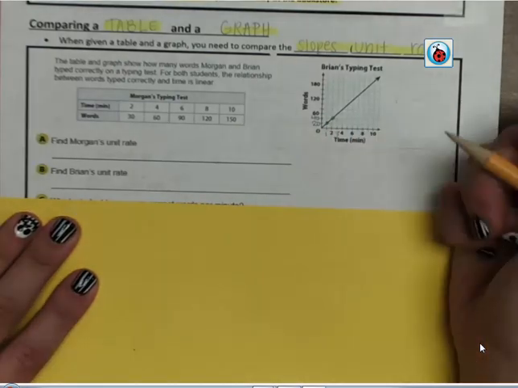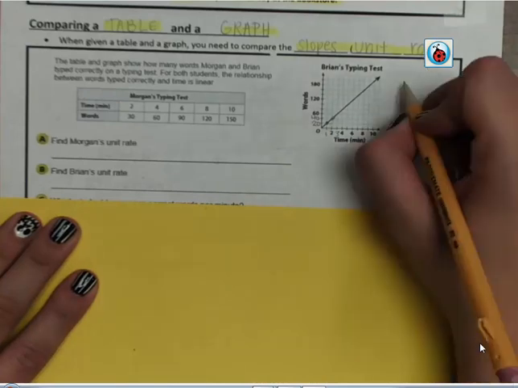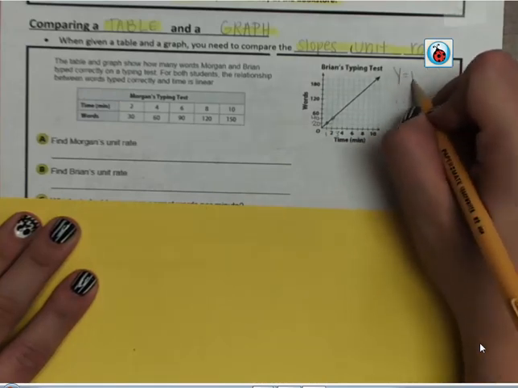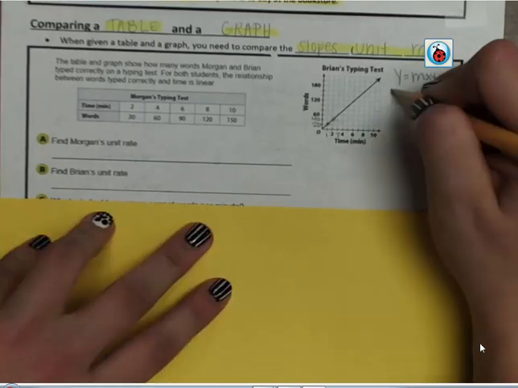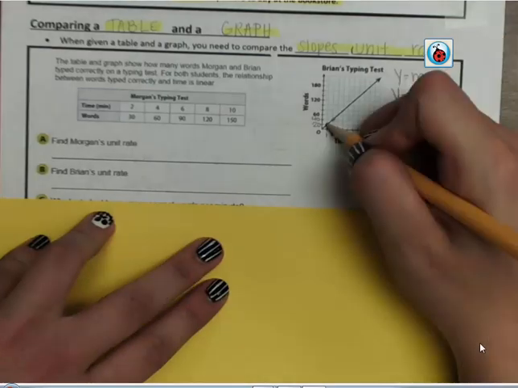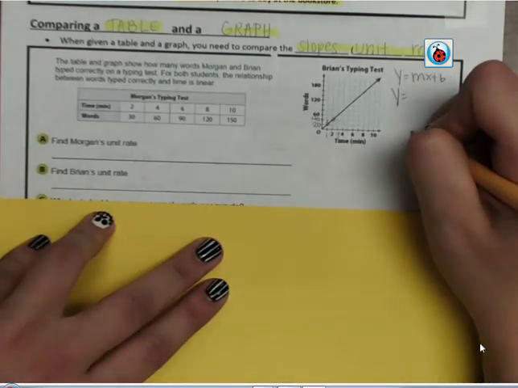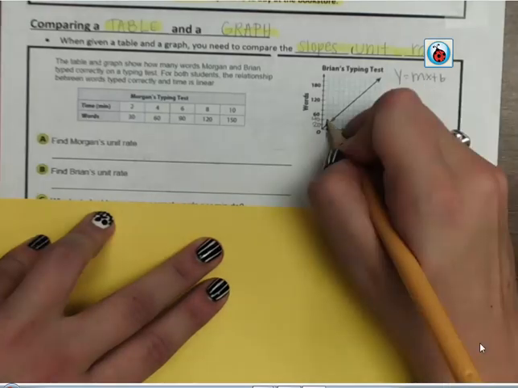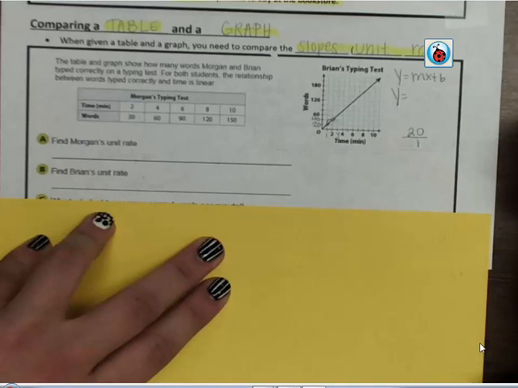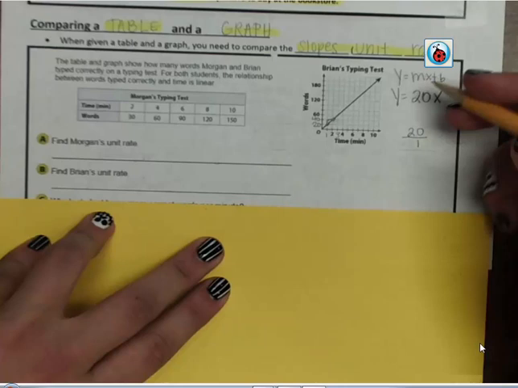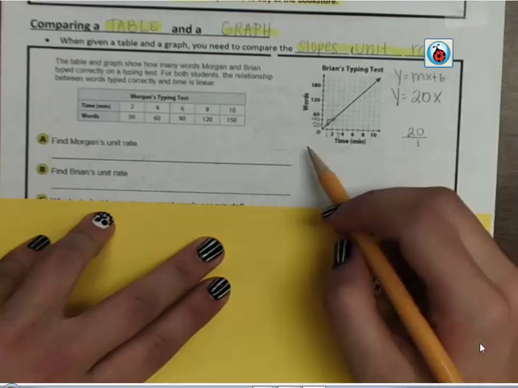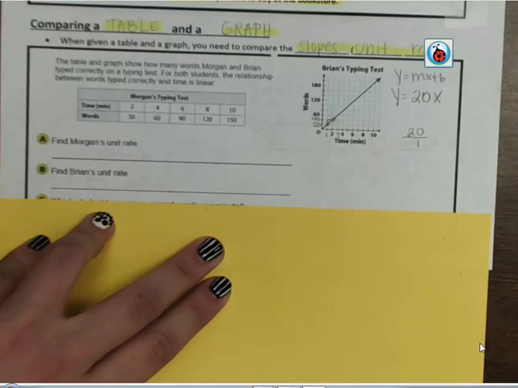So we know our slope is rise over run. So we have our equation y is equal to mx plus b, because we always have to put it in an equation. Y is equal to, our slope is, to get from here to here, we rise 20. So rise 20. And we run how much? Well, we only run actually 1. So we rise 20 and run 1. Our slope is 20x. And I see that it goes through the origin, and so I know that my y-intercept is going to be 0.